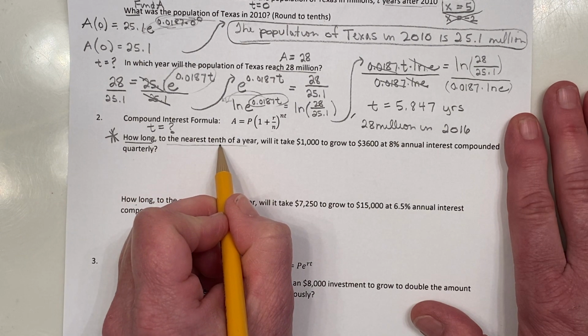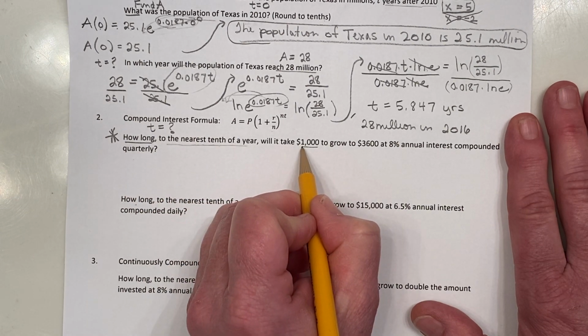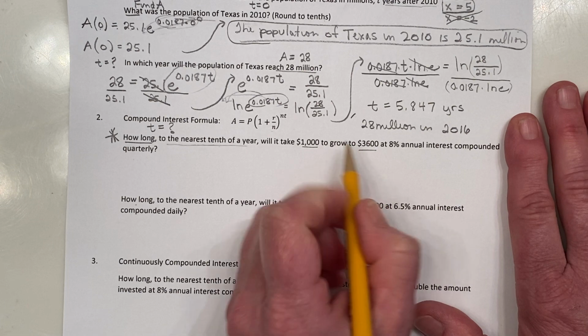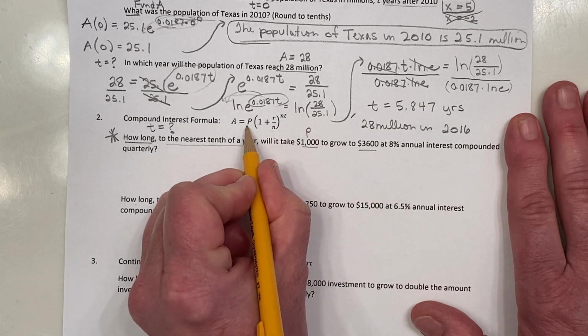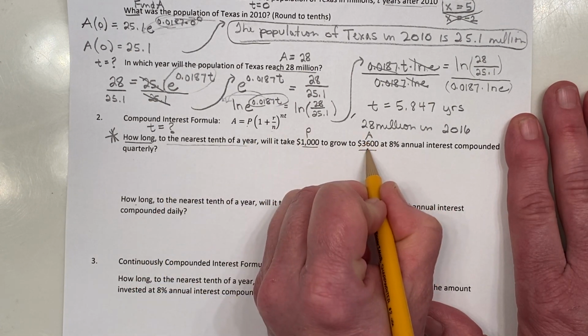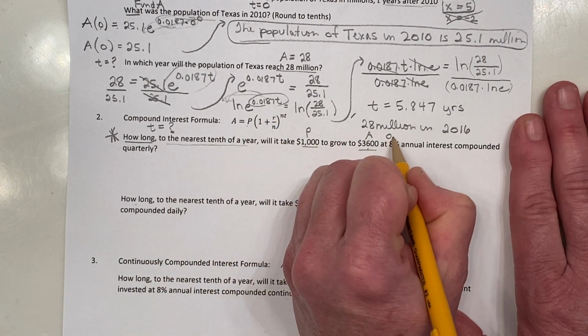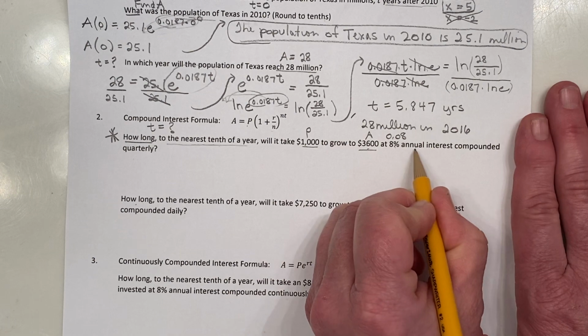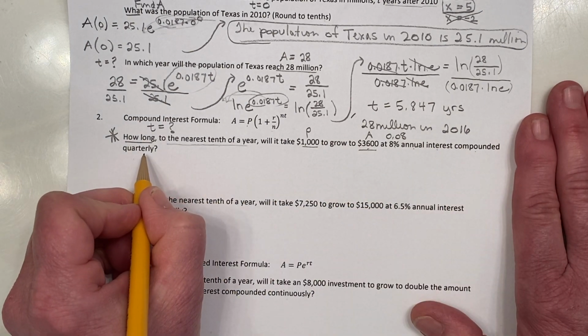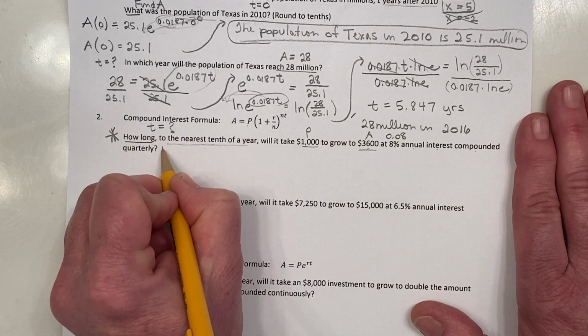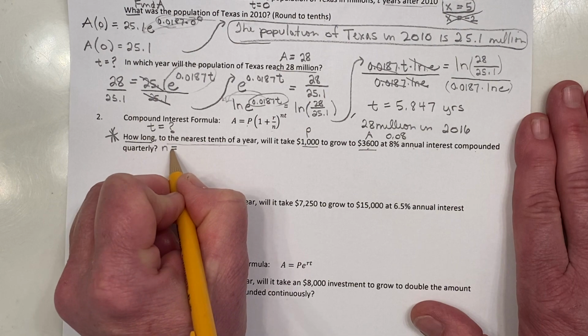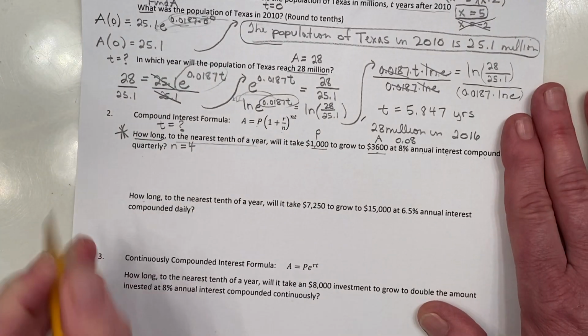How long will it take $1,000 to grow to $3,600? 1,000 is your P, your principal. This is the amount you want. 8% is your rate, so we'll change that to 0.08. Annual interest compounded quarterly. Well, n represents the number of compoundings a year, and quarterly means 4.